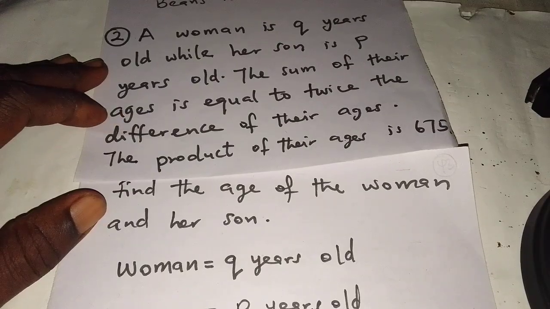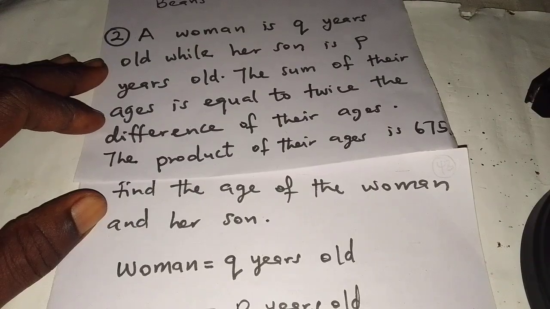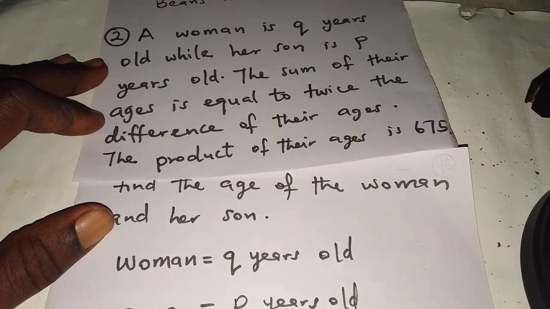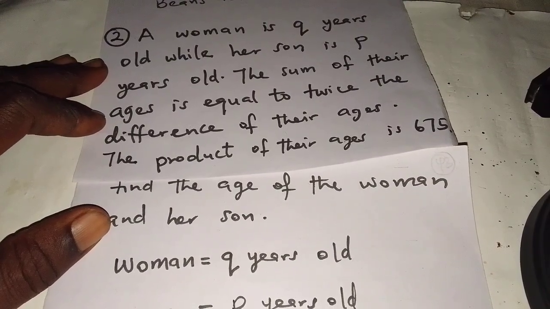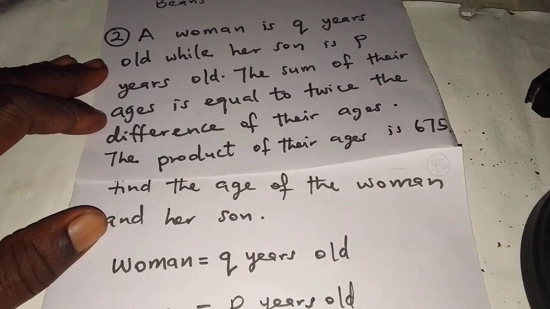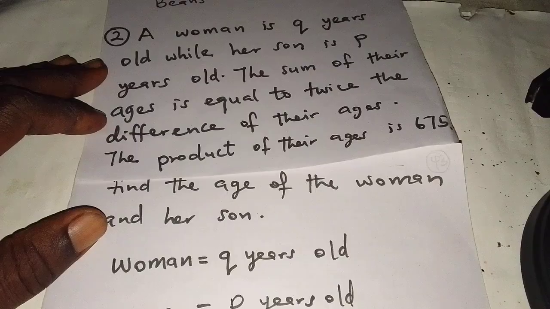So now the sum of their ages, Q plus P, should be equal to twice the difference of their ages, 2 into bracket Q minus P. If you open the bracket here, then the second part of the question says Q times P is equal to what? The product of their ages, Q times P, is equal to 675.